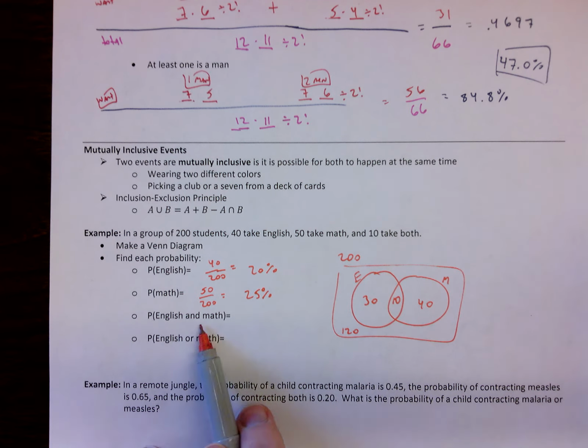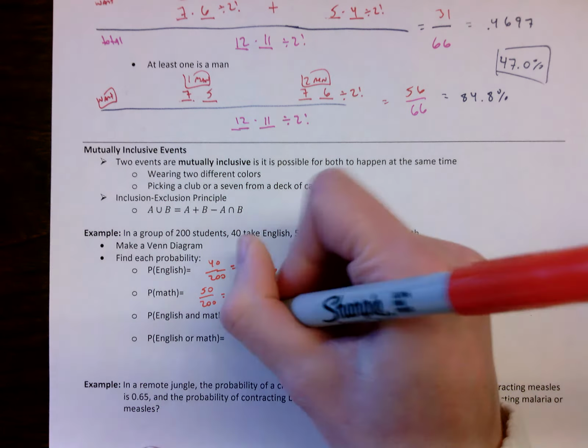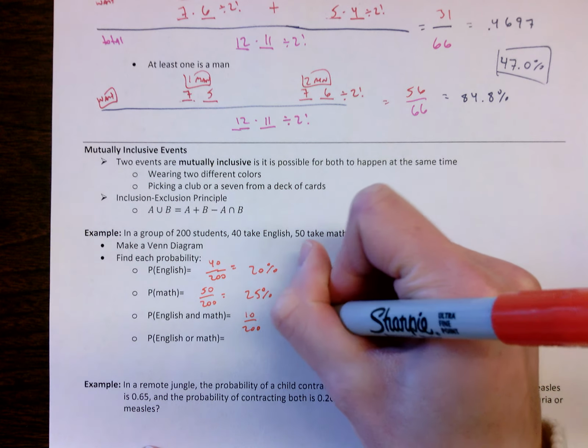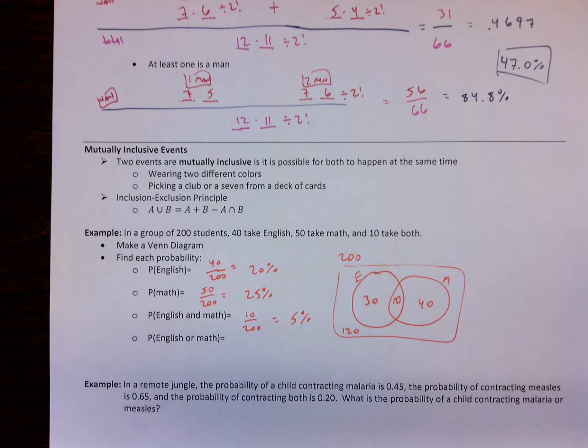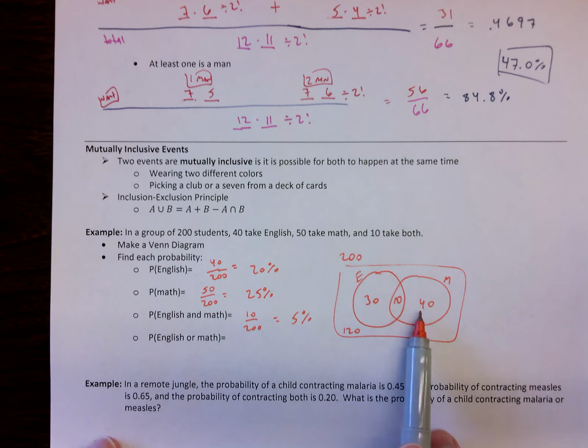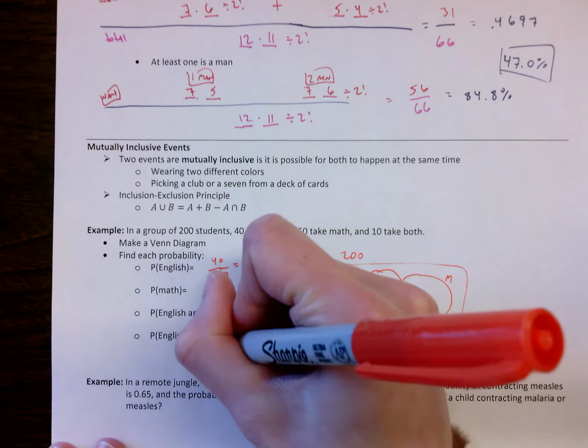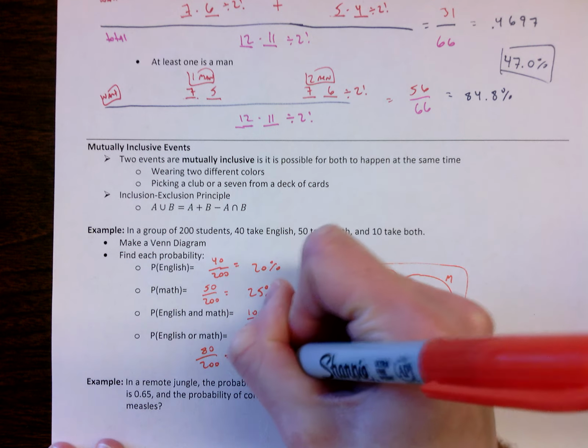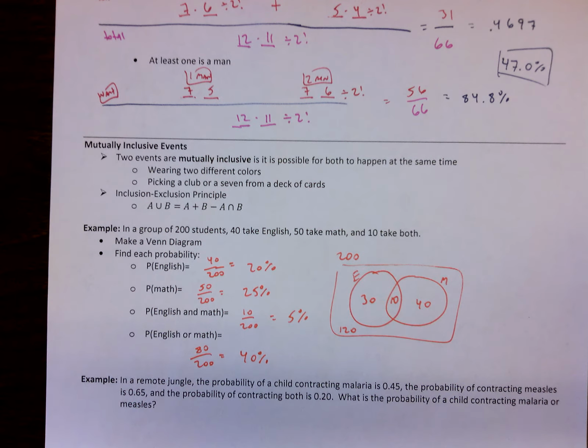Okay, the probability that somebody takes English and math, that would be the people who take both. So that would be 10 out of 200, which is 5%. And the probability that somebody takes English or math, when it says English or math, there is an understood assumption that you are also allowing for both. Okay, so when it just says the probability that somebody takes English or math or both is understood to be part of that problem. So there's 30 and 10 and 40, so that's a total of 80 people out of the 200, which is 40%. So 40% of them take English or math.